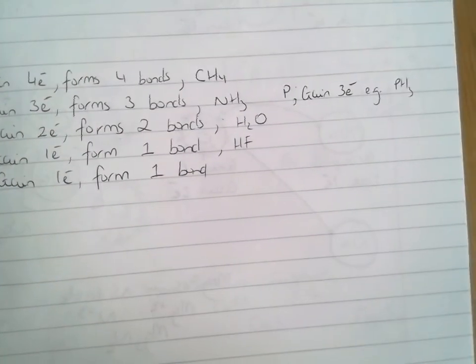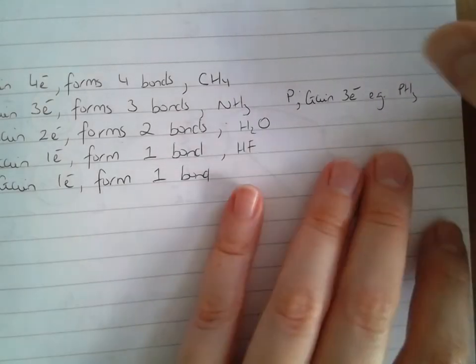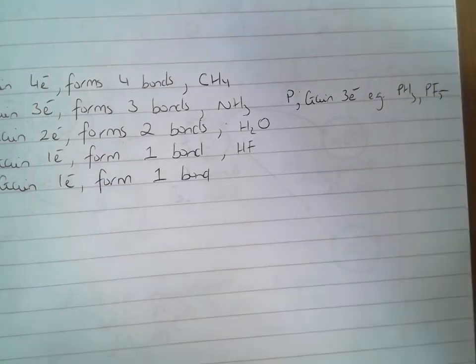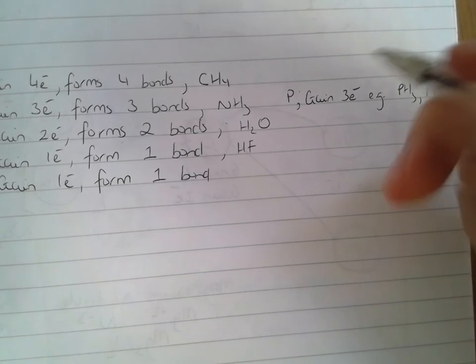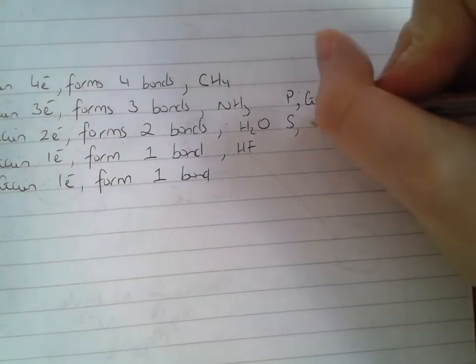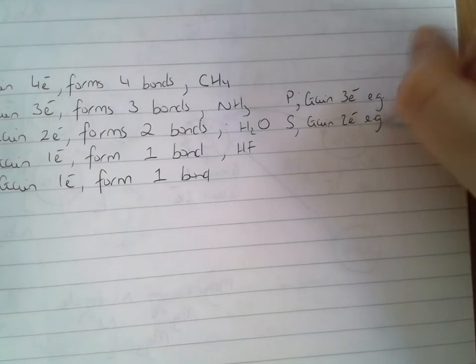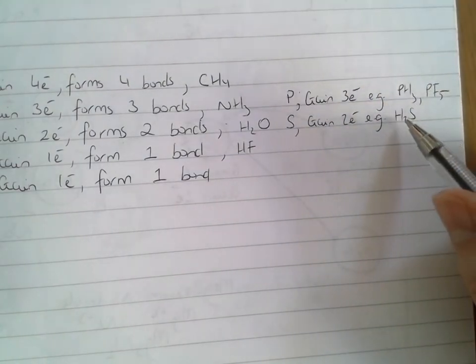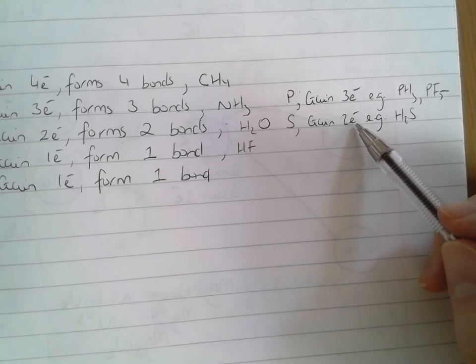But because that third shell isn't actually full, phosphorus can form more bonds. It has 5 outer shell electrons. It can form up to 5 bonds, okay? Phosphorus can form 5 bonds. If we look at sulfur, same group as oxygen, so we would normally say that it wants to gain 2 electrons, okay? And sulfur does form compounds where it's just gaining 2 electrons and it's forming 2 new bonds, but it has 6 outer shell electrons and it can form up to 6 bonds, okay?